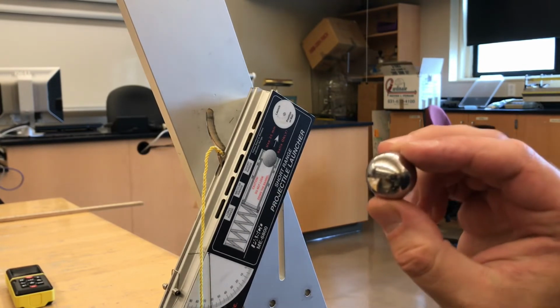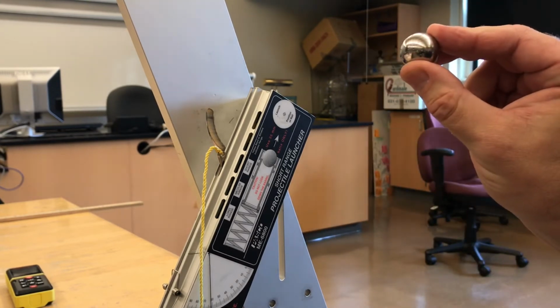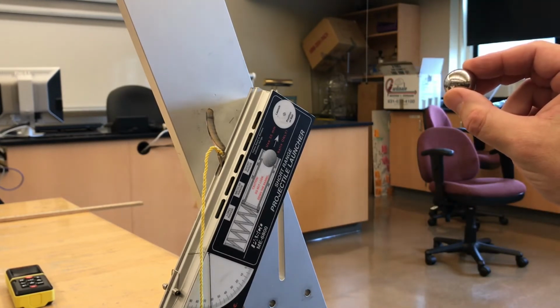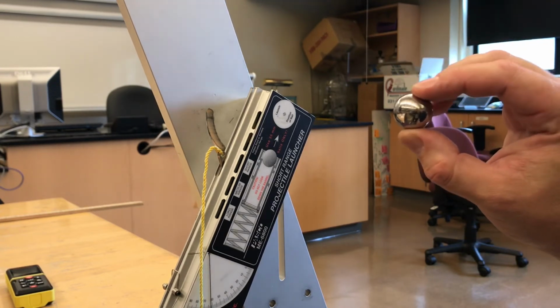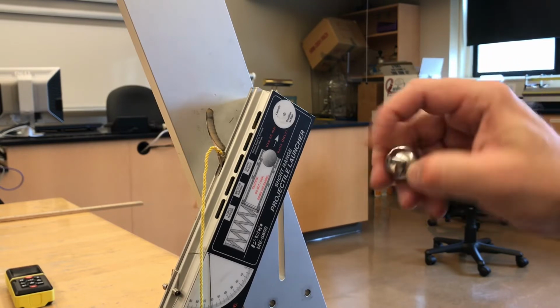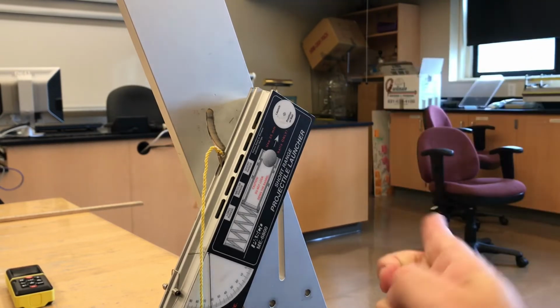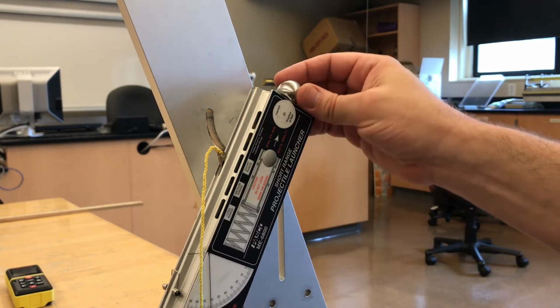And to do that, we're using this pretty heavy steel ball, and when we launch it through the air, it'll fall and hit the ground, and if we have a piece of paper on the ground, this ball will leave a very noticeable dent in the paper, and then we can pretty easily measure the distance from below the launch position out to where the dent is on the paper. So I'll go ahead and show you a launch.